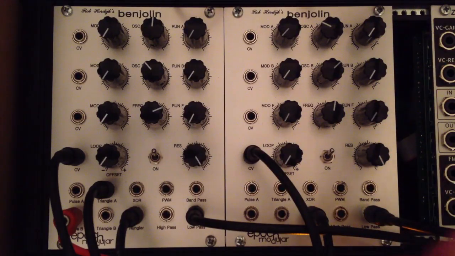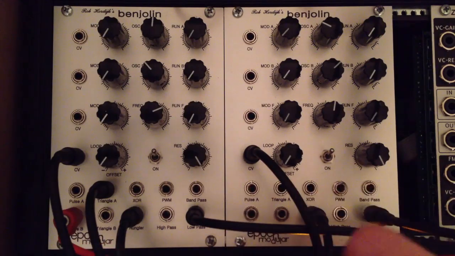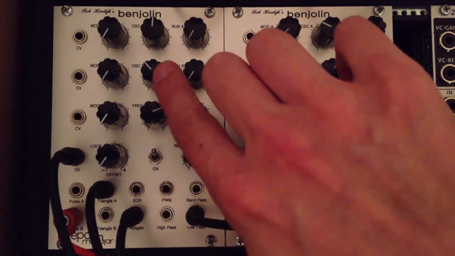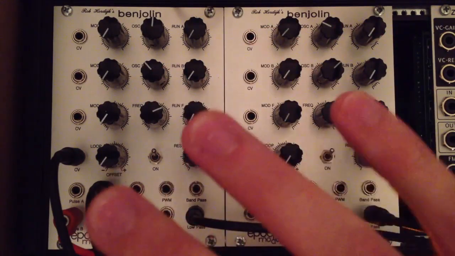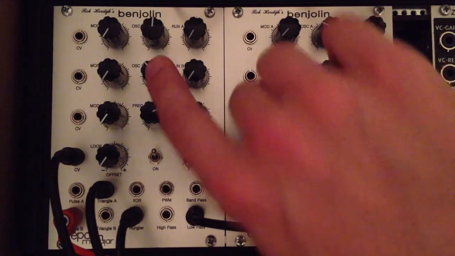There'll be a little bit of the triangle from Benjolin 1 mixed in there, and a kick drum, which is actually being sequenced through a Z8000, just to make a kick drum pattern. But it's driven, clocked by oscillator B.